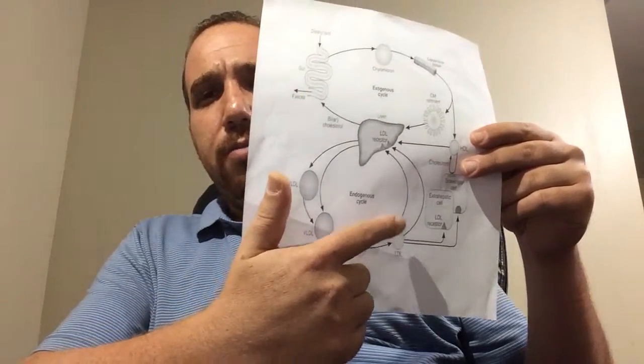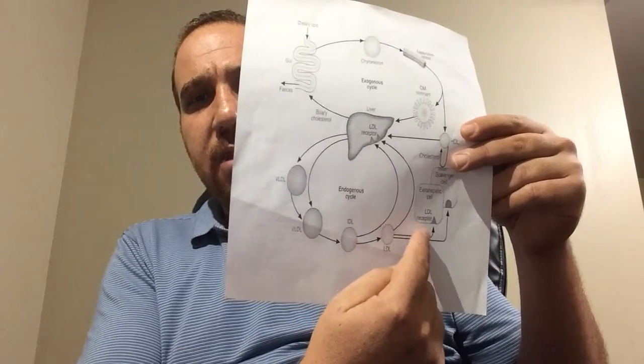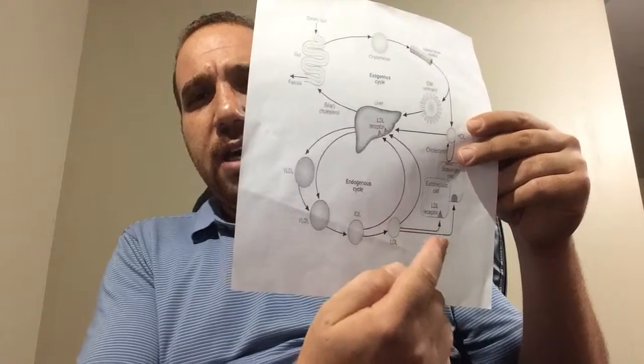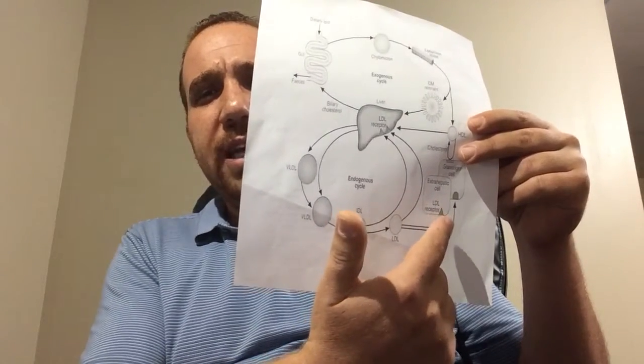Also, this protein will bind to the LDL receptors on extrahepatic cells, as well as to the extracellular proteoglycan in the heart arteries, and this will facilitate its deposition in the coronary arteries and eventually lead to the development of atherosclerosis.